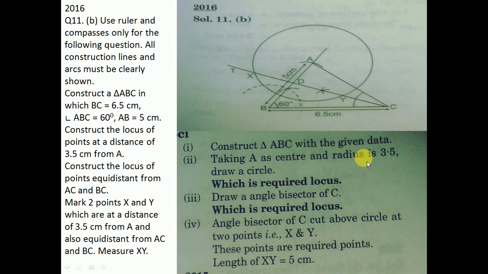Then use ruler and compass only. It's always ruler and compass only. You can't use a protractor. That's what it means. You can use pencil, sharpener, rubber and all. Do not use a protractor to measure 60 degrees and 120 degrees and all.